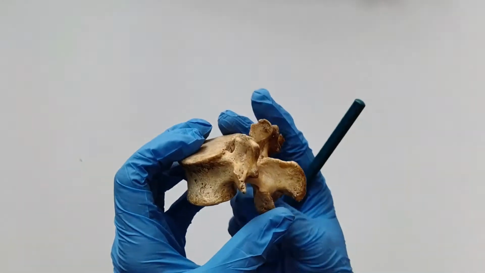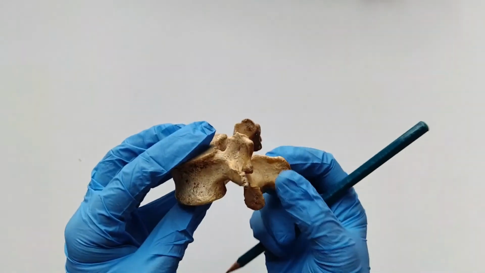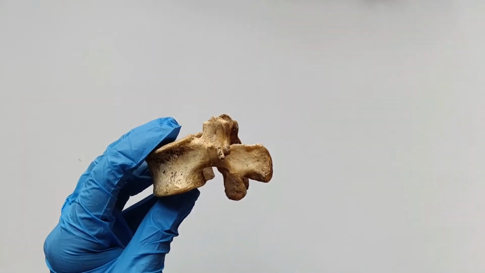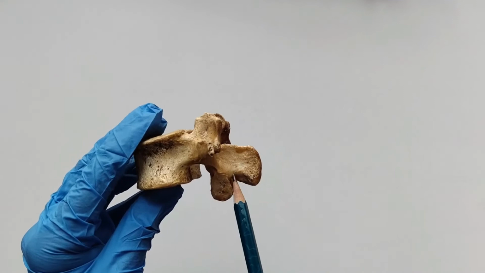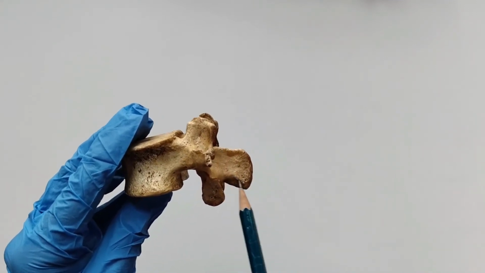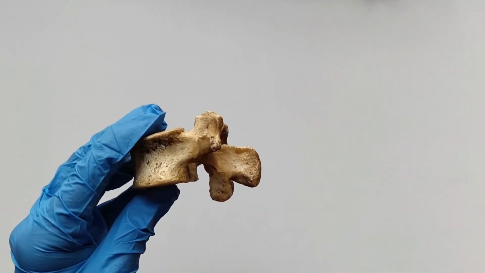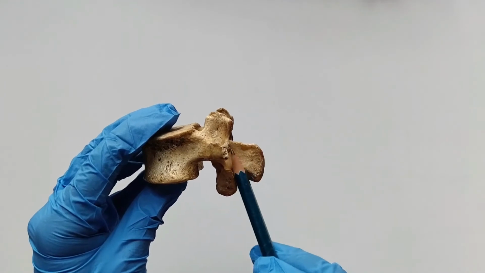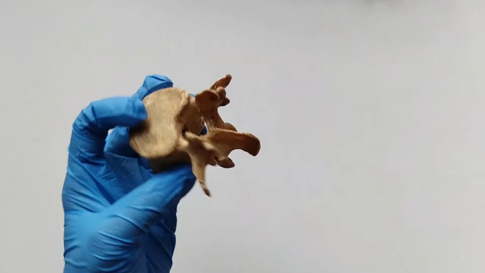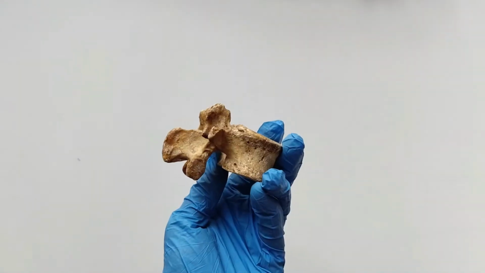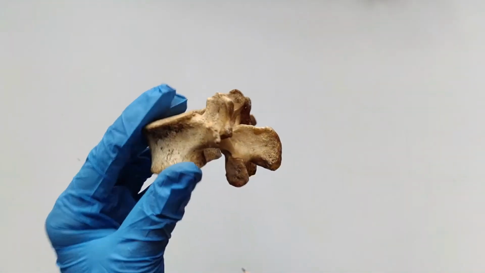And next we are going to see about the spinous process. Here comes the spinous process, or the spine, and the spine is quadrangular in shape. This is a distinguishing feature of lumbar vertebrae, the presence of a quadrangular shaped spine. The spine projects horizontally backward, and the spine is thick along its posterior and inferior borders.